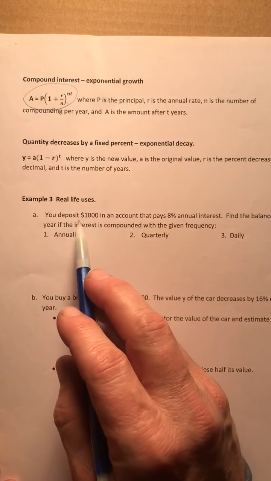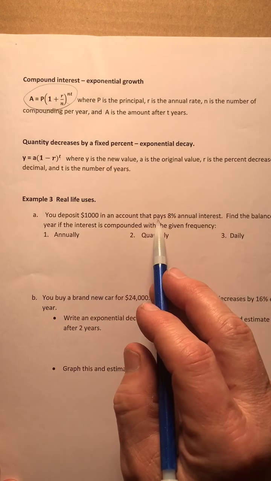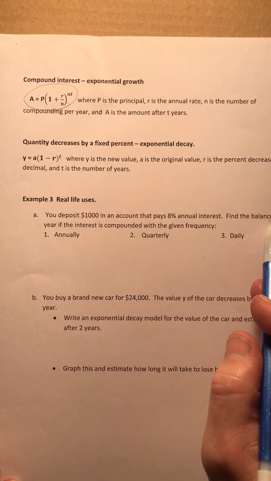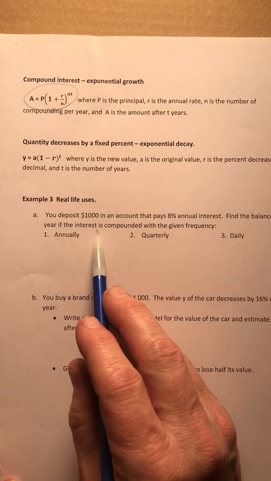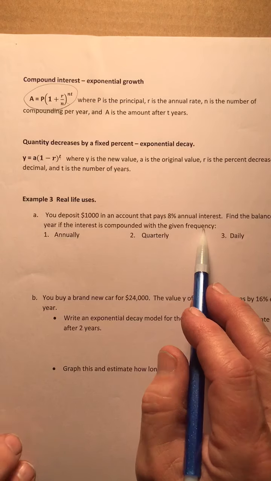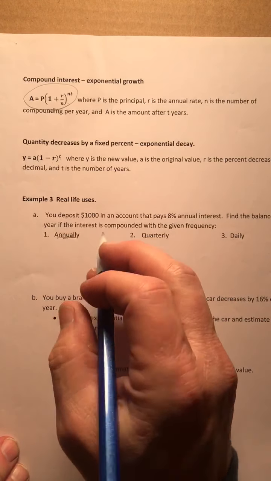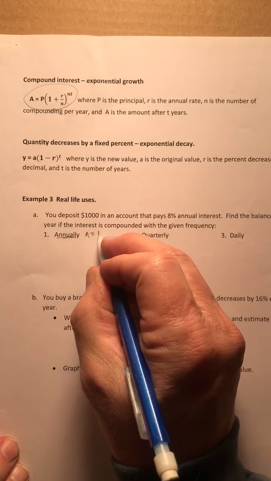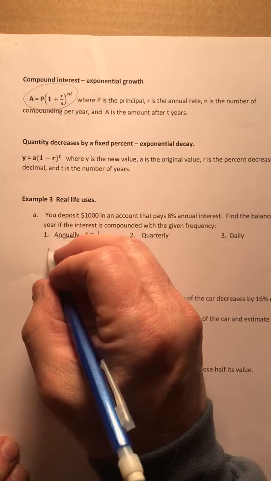Example 3. We're going to deposit $1,000 into an account that pays 8% annual interest. Find the balance after 1 year if the interest is compounded with a given frequency. Annually means that our N equals 1. So our formula looks like this.